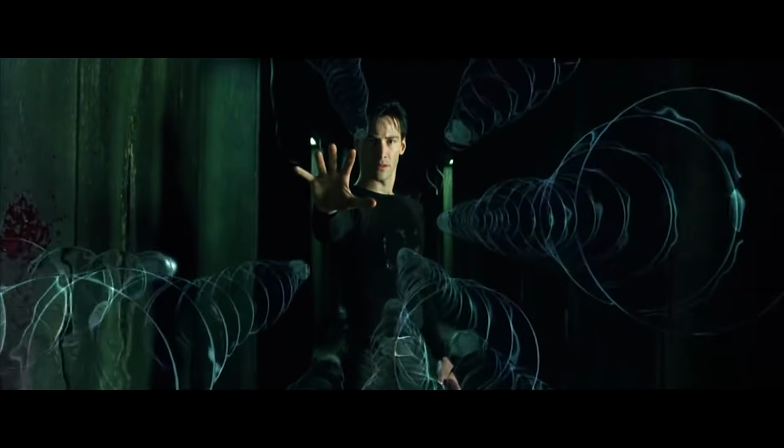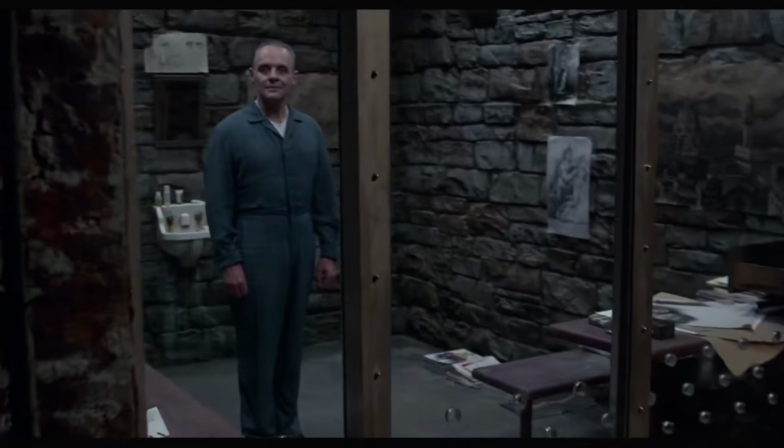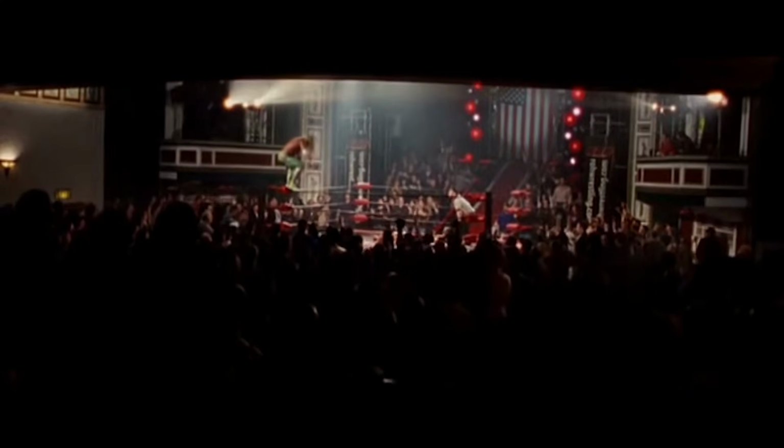We'll use all kinds of movies to take this on, from The Matrix to Everything Everywhere All at Once, to The Silence of the Lambs, to Black Swan and The Wrestler. And at the end, we'll explore what it all means, and by doing so, get at what is the very meaning and purpose of story itself.